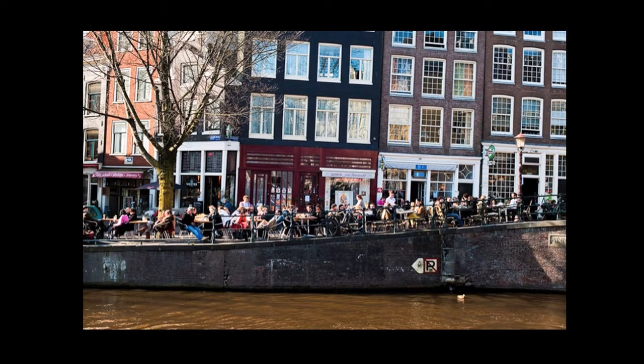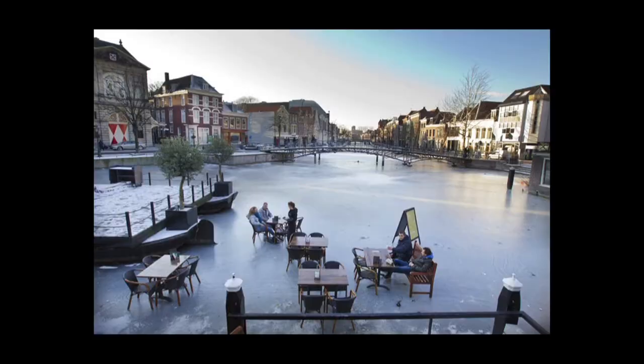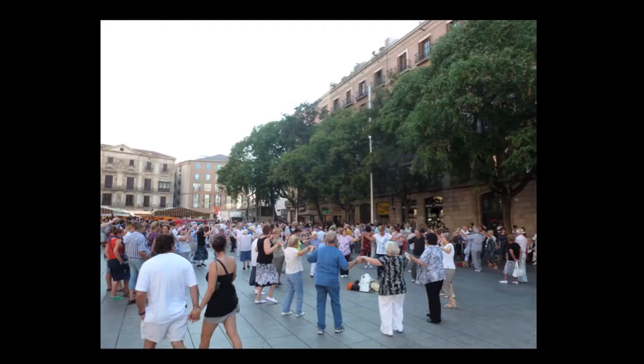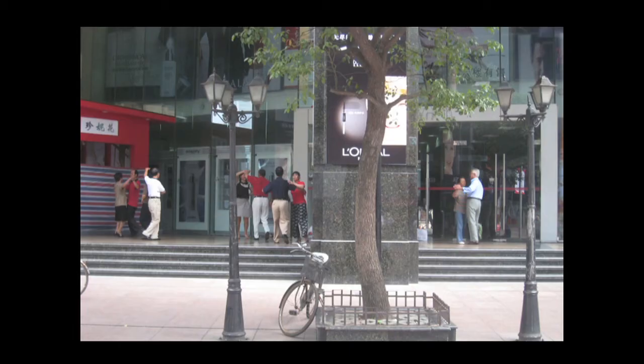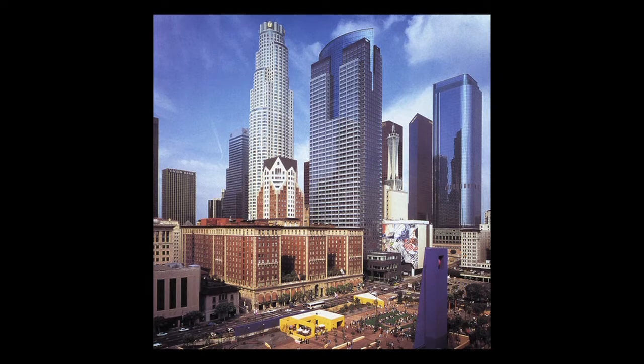This, of course, in Amsterdam on a canal, but this up the way in Leiden when it freezes and people just go right off that deck and set that cafe right up on that ice. Because I tell you, this is insurgent public space. People will gather any place they can. This is dancing in Barcelona. It goes on every Sunday outside the cathedral. And here in Asia, another group dancing.